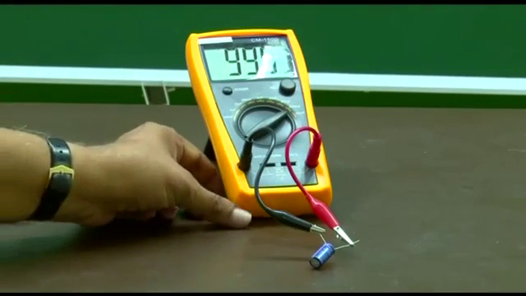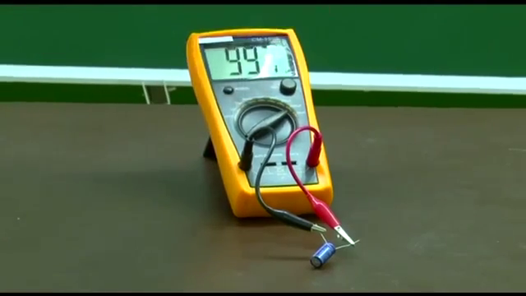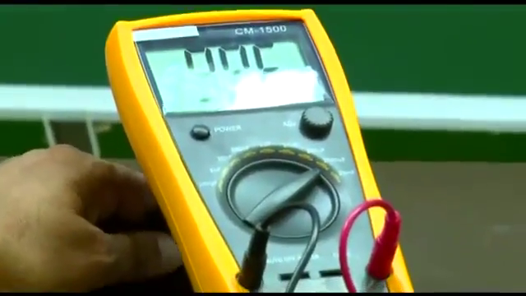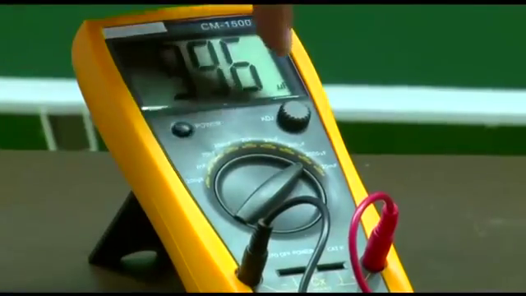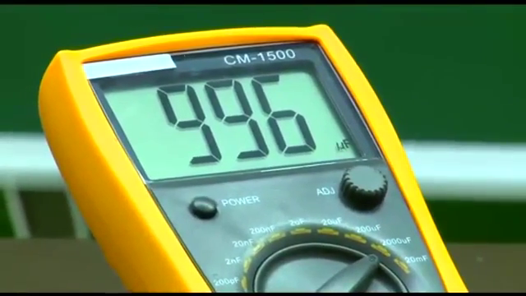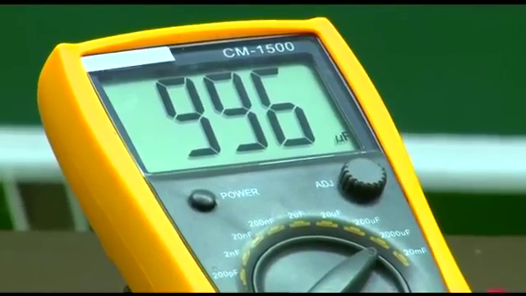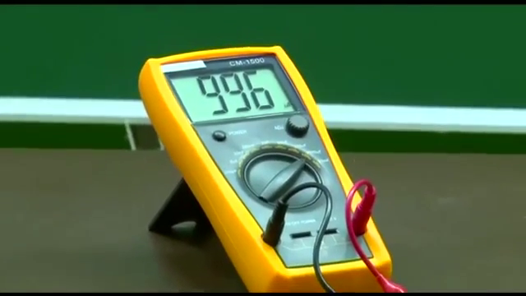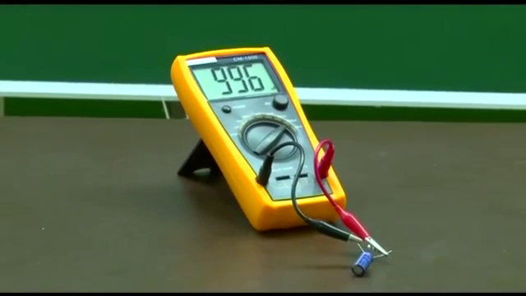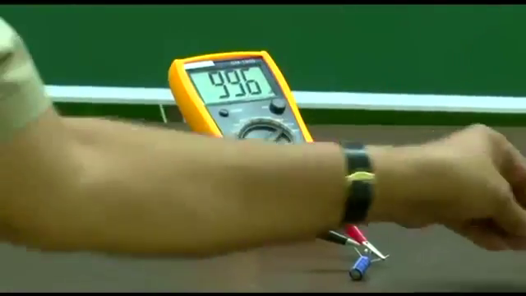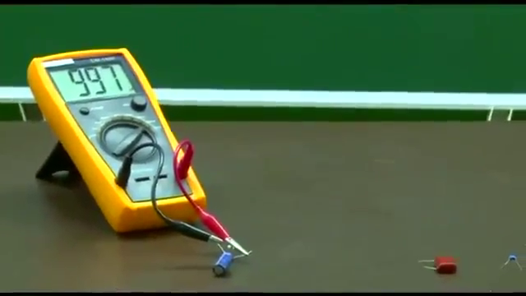Now, on the display that PF has changed to mu F. If you can read that, it is mu F, right here in the right corner. Previously it was PF, now it is mu F. So, microfarad, 996 microfarad is 1 millifarad in fact. This capacitor is 1 millifarad. So, 996 microfarads, it is a very large value capacitor. You have other capacitors of different shapes and they have different applications.